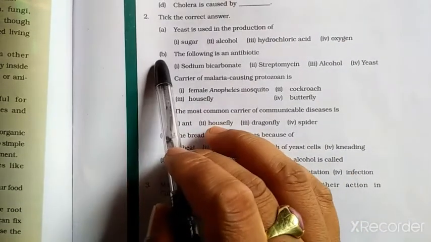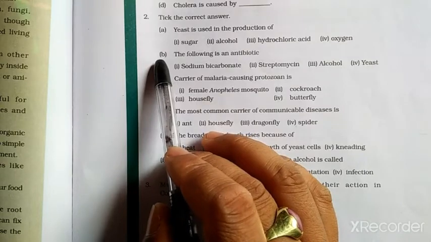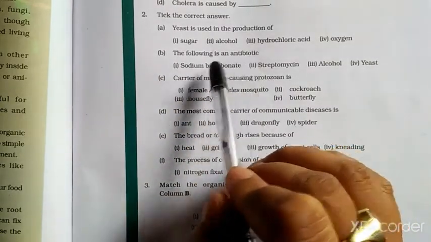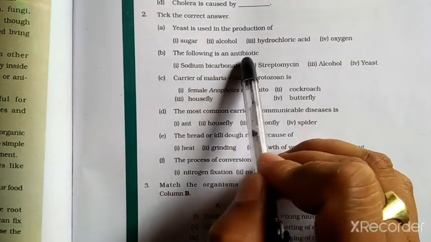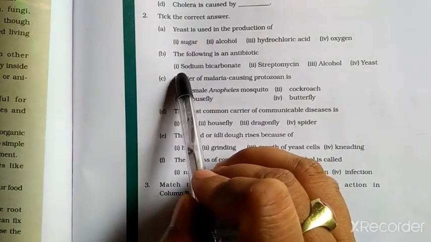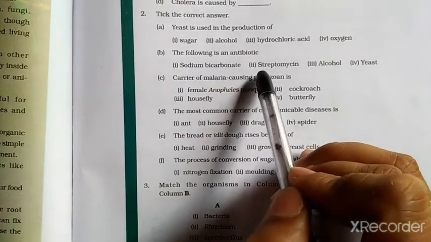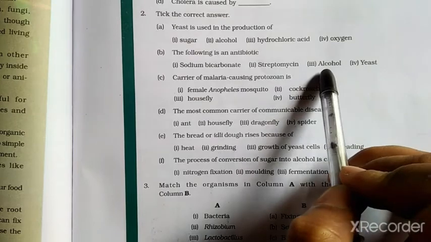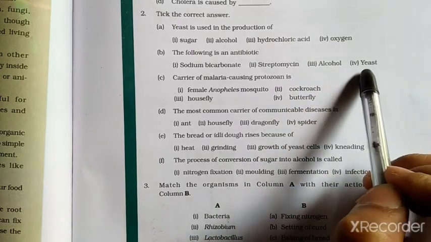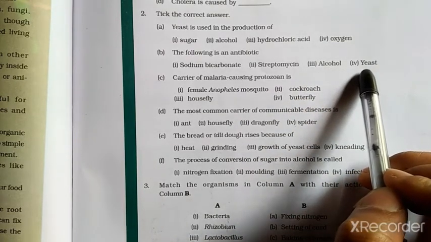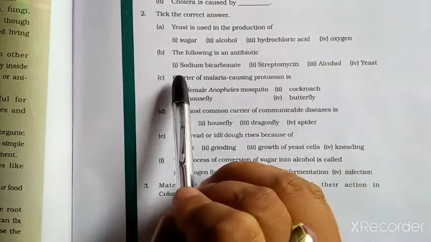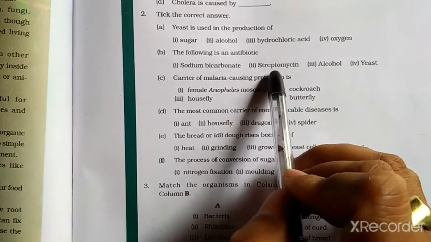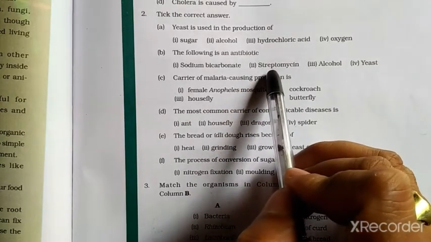Next question number B. The following is an antibiotic. Say number 1, sodium bicarbonate. Number 2, streptomycin. Number 3, alcohol. Number 4, yeast. The correct answer is number 2, streptomycin. This one is the correct one.